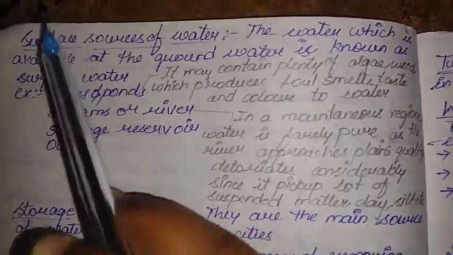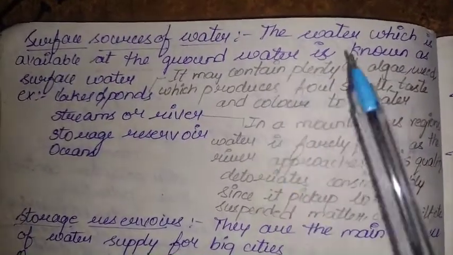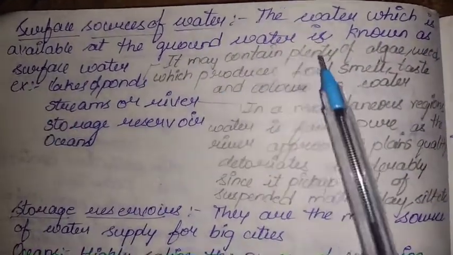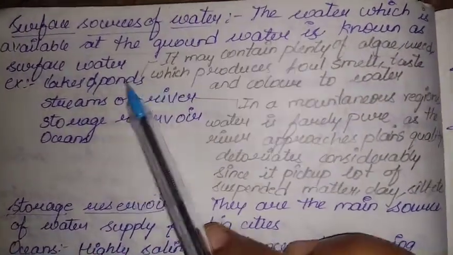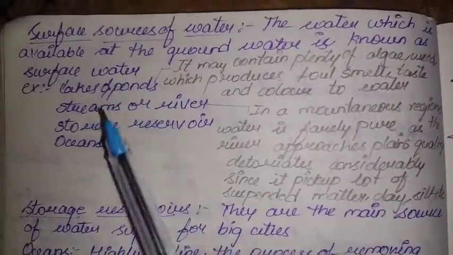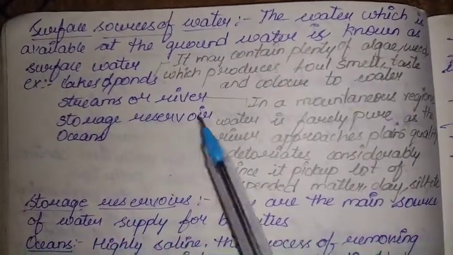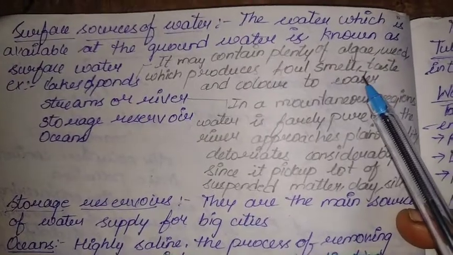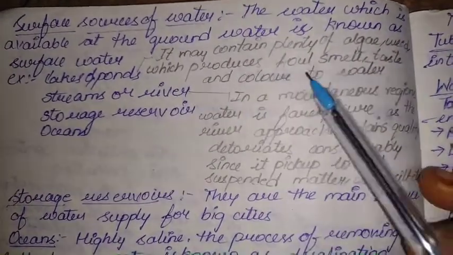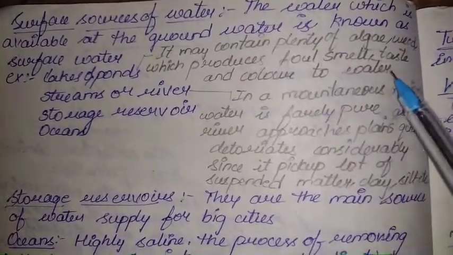Next, we'll discuss the surface source of water. The water which is available at the ground level is known as surface water. That is lakes, ponds, streams, rivers, storage reservoirs, oceans. So it may contain plenty of algae and weeds, which produce foul smell, taste, and color in the water.